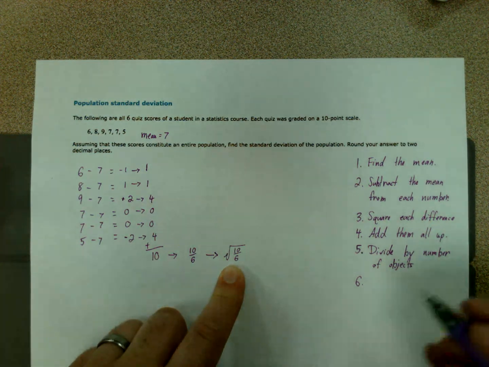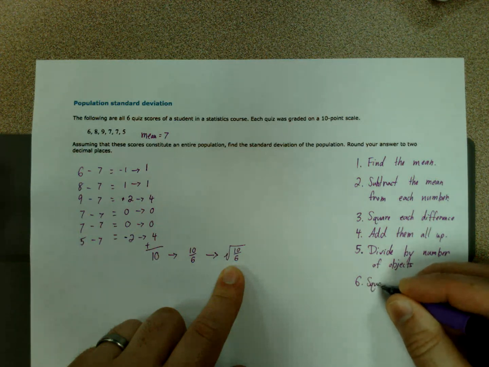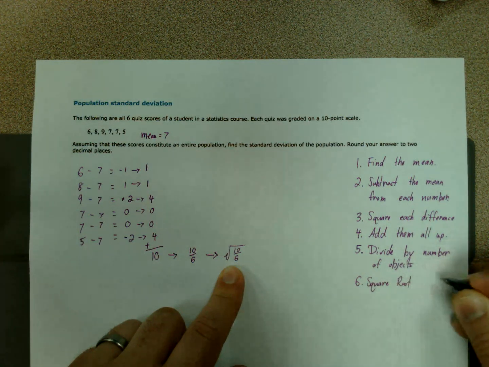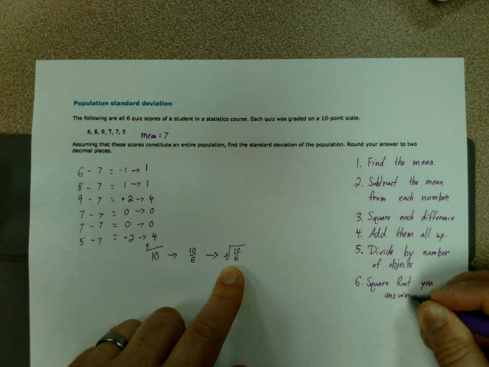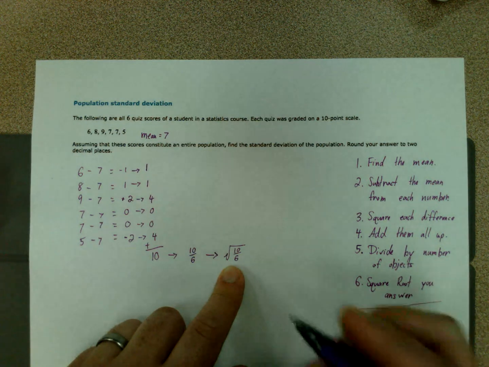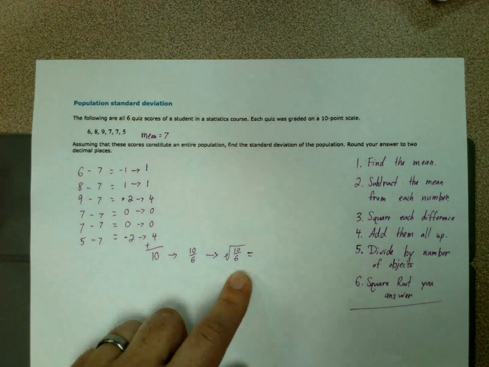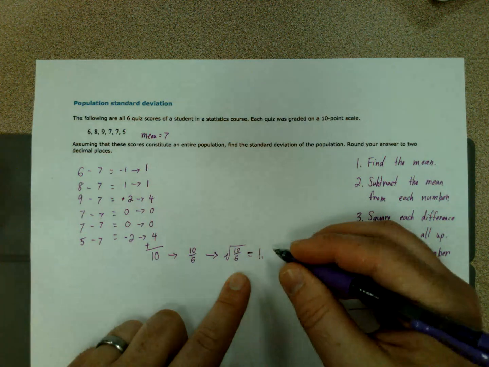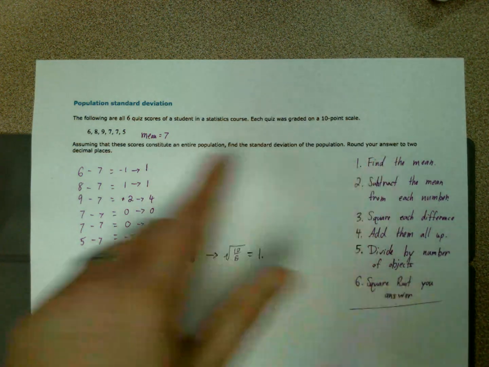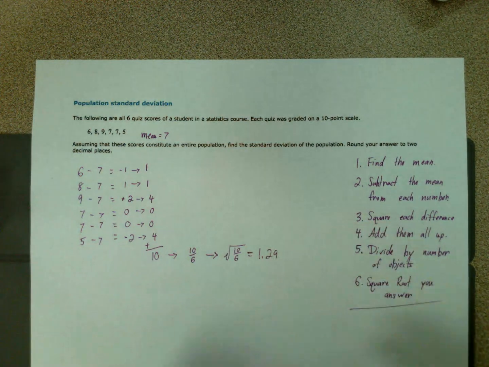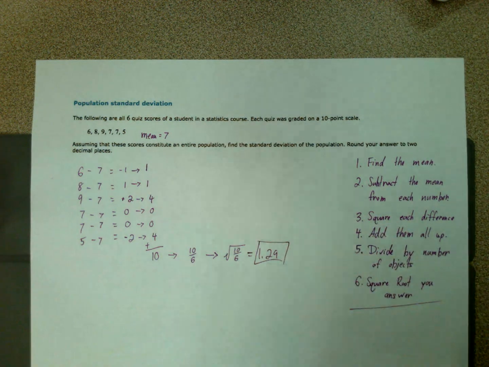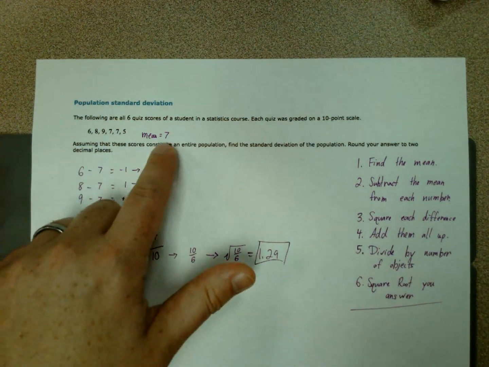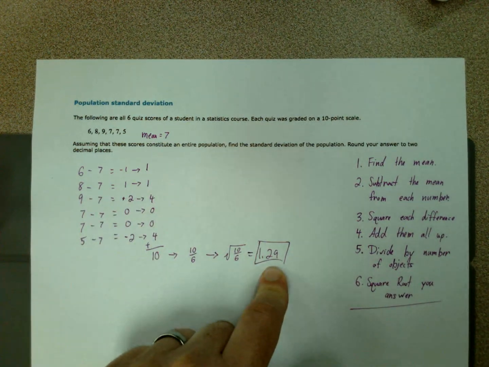So square root your answer, and that is going to be it. You are now done. So let's get what this actually equals. 10 divided by 6, and then I want the square root of that. It comes out to 1.29, and it says 2 decimal places. So I'm going to round that, and that is my standard deviation. The set has a mean of 7 and a standard deviation of 1.29.